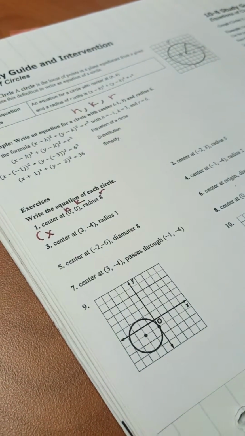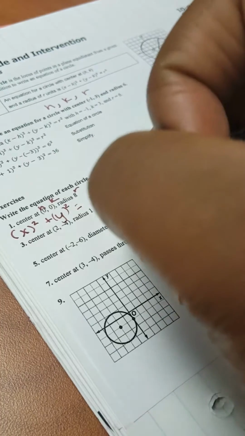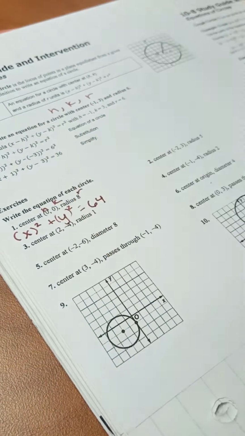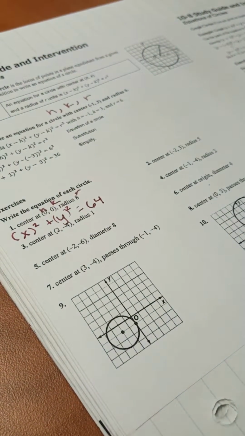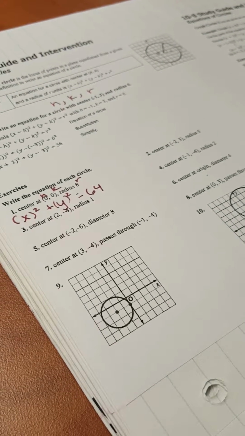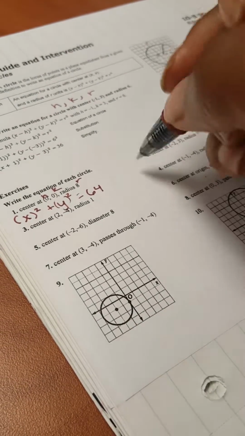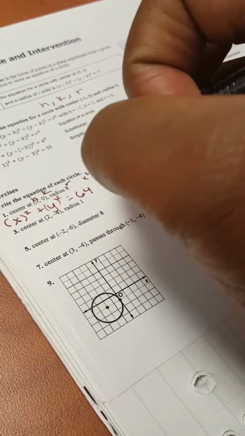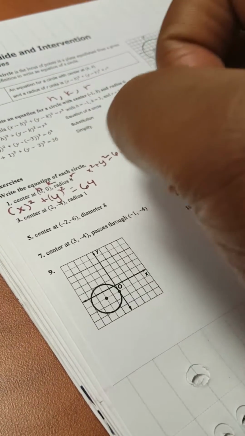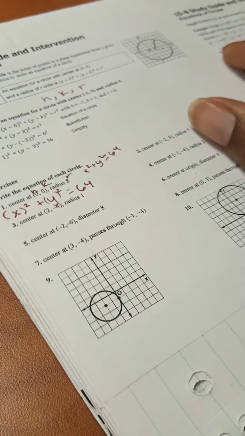So the formula has parentheses, x minus h, but since h is 0, do I need to really write that? So really it's x squared plus y squared equals 64. Okay. And with there being no h and k, I didn't really need to put the parentheses. I really should have just written x squared plus y squared equals 64. Okay.